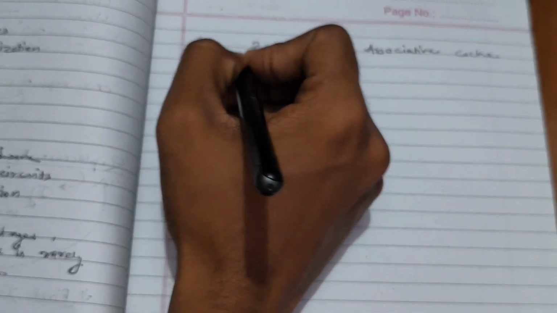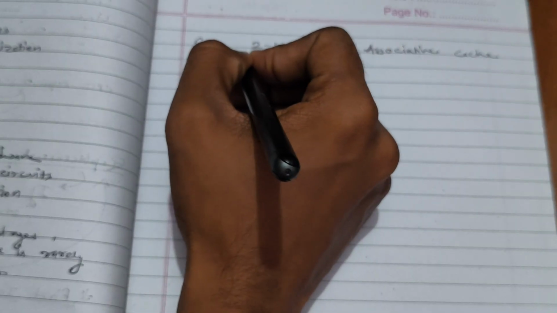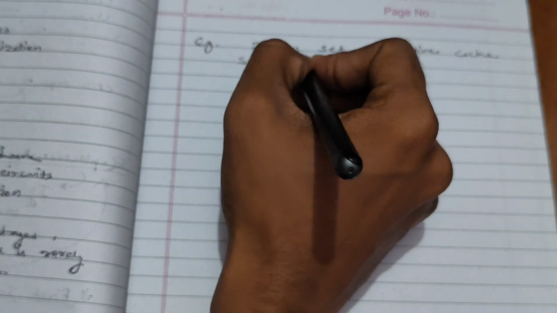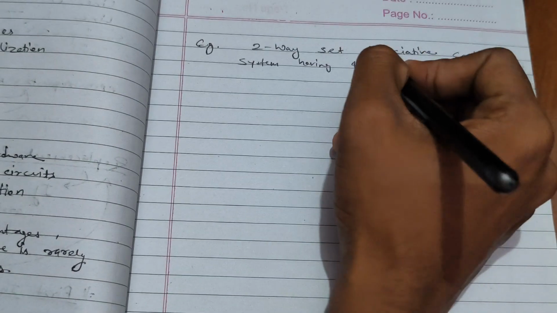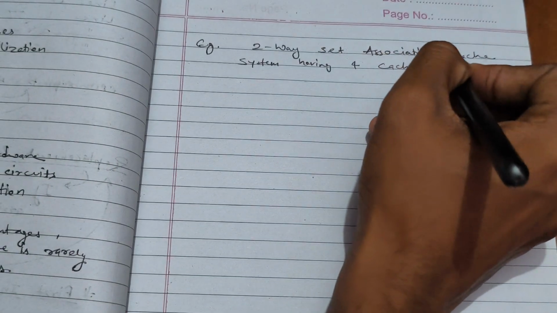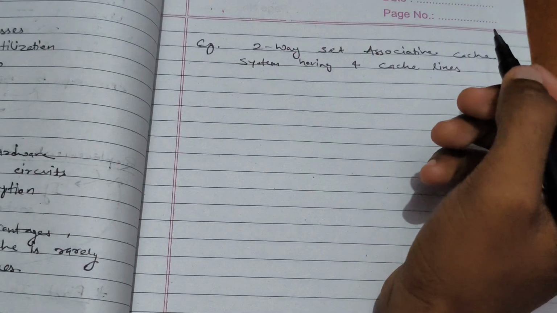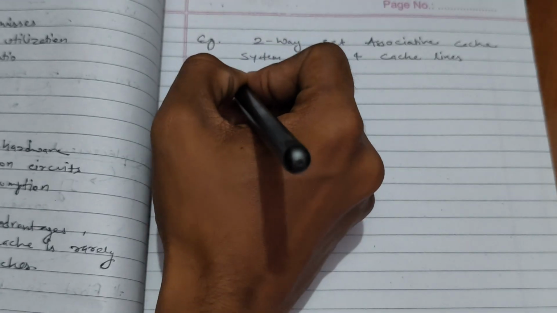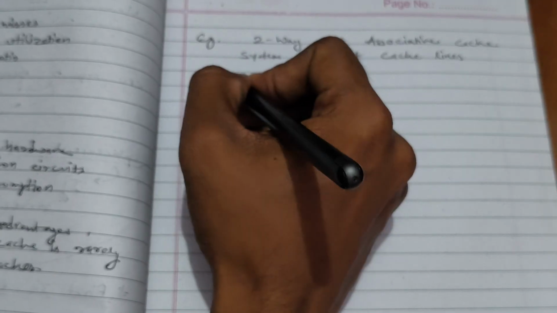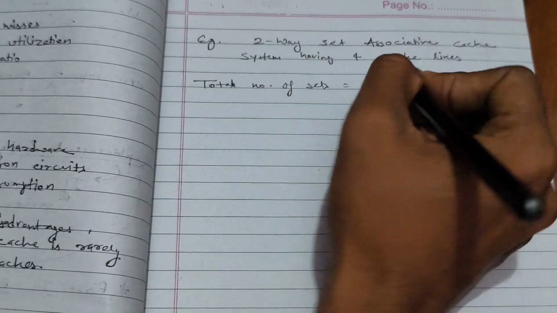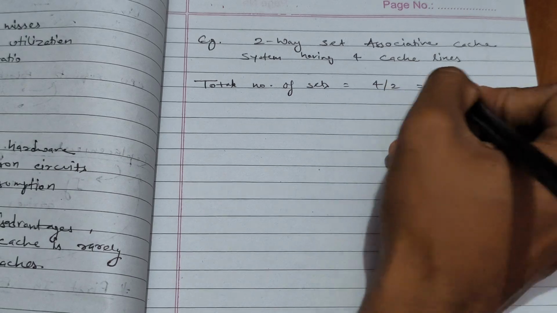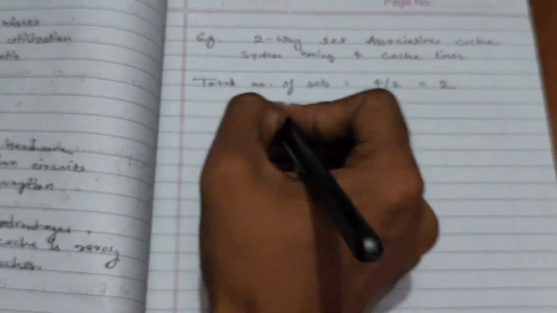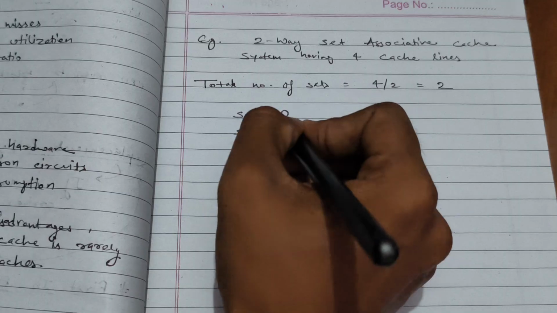Let us consider that the system has four cache lines, and it is two-way set associative. Therefore, the total number of sets would be 4 by 2, which is 2. So we have set 0 and set 1.